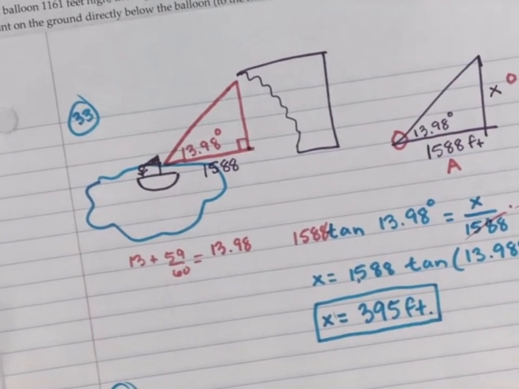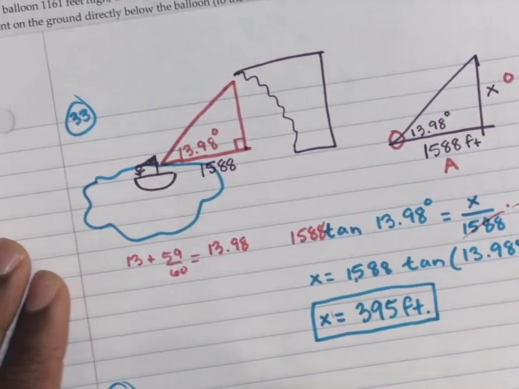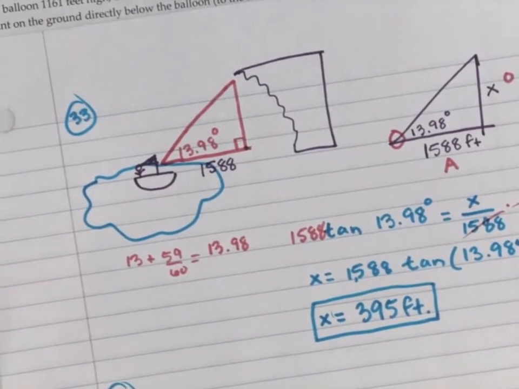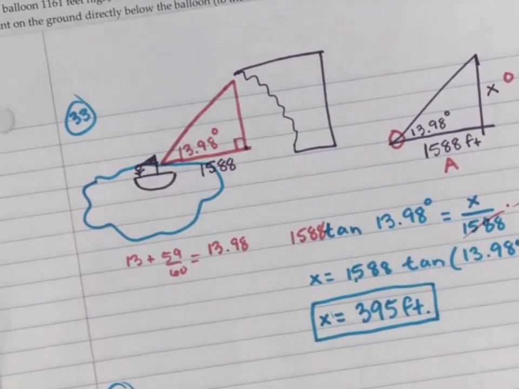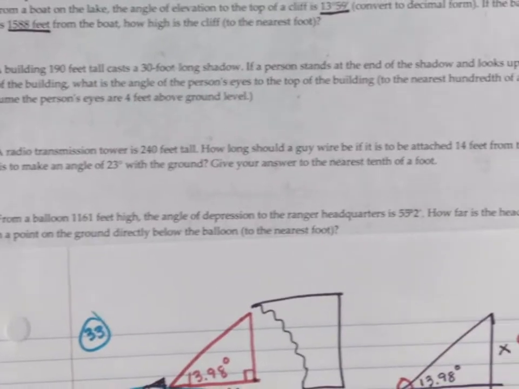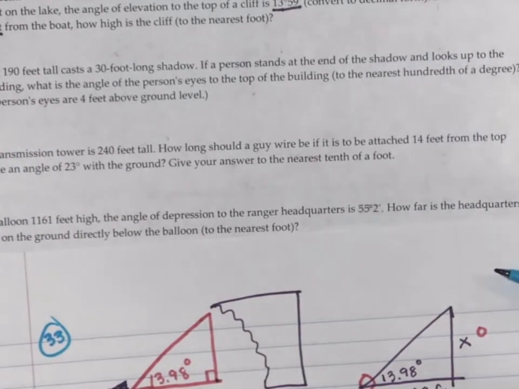It says a building 190 feet tall. I know that, that's straight up and down. So I'll say 190 feet tall, cast a shadow 30 feet long. So the shadow will go this way, and this would be 30 feet. And then it says, if a person stands at the end of the shadow and looks up to the top of the building, what's the angle of the person's eyes to the top of the building to the nearest 100th degree? Assume the person's eyes are 4 feet above ground level.